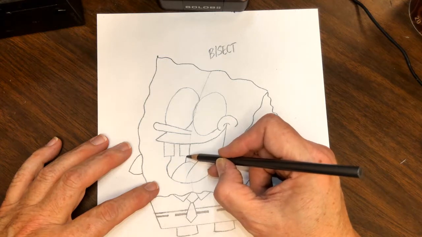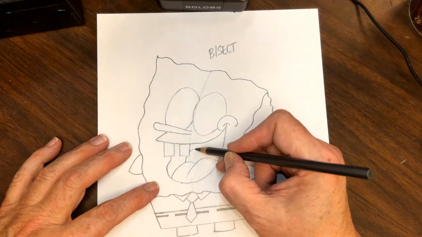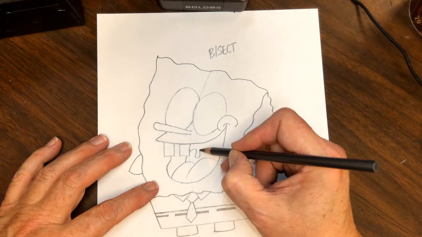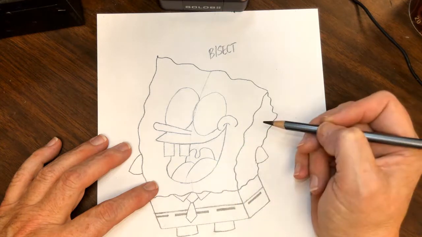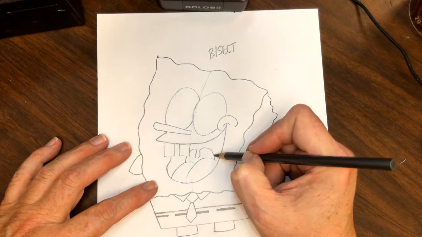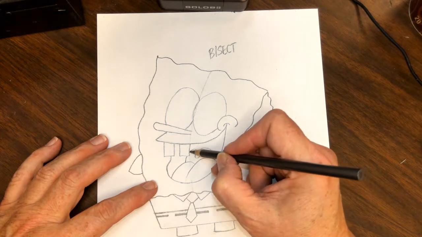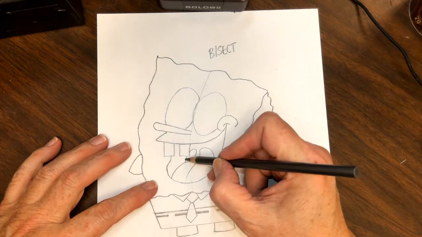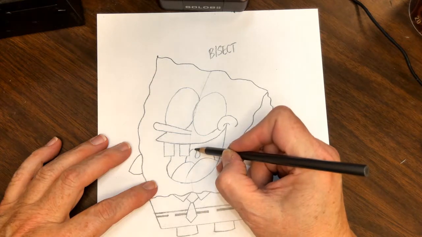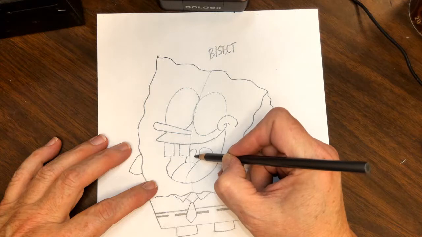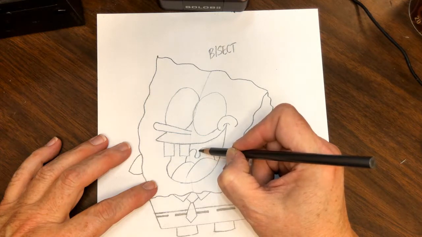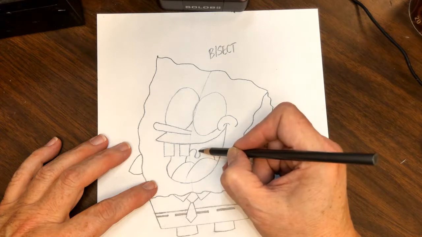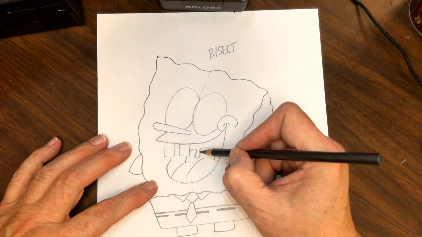And then we make our tonsil shape. Okay? It's kind of like an M, but it's not. Up, up and over, out. When you go down like that, back in. So this thing is skinnier. It's actually called your uvula.